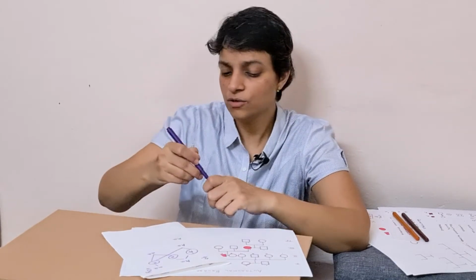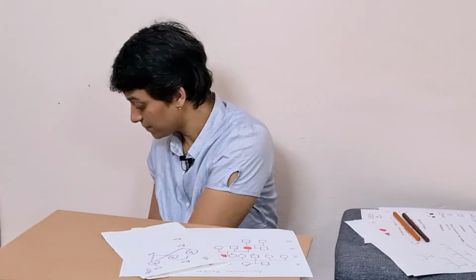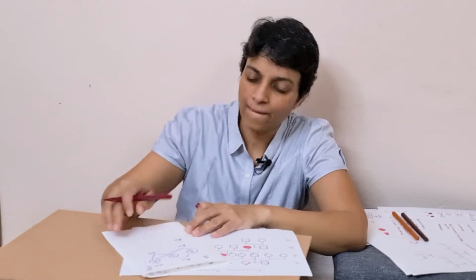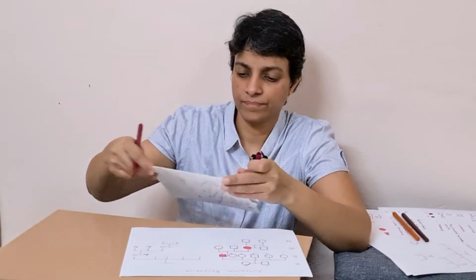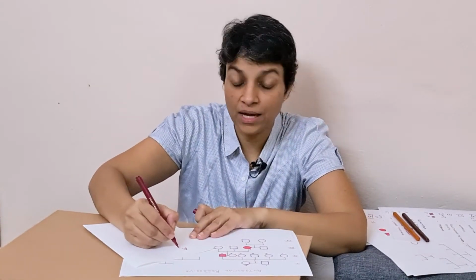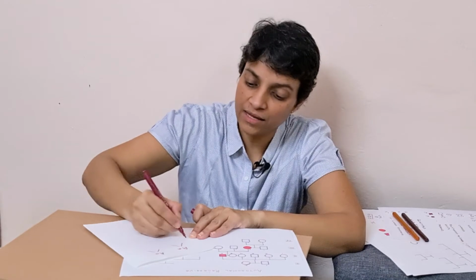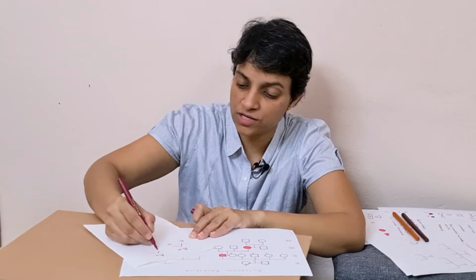I'll demonstrate how it will be. Capital A, small a. Use a different scale so that you get it. Now we are writing the genotypes of individuals in generation 1 and seeing how our logic works out.